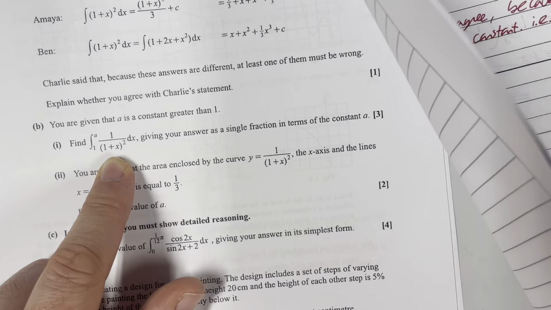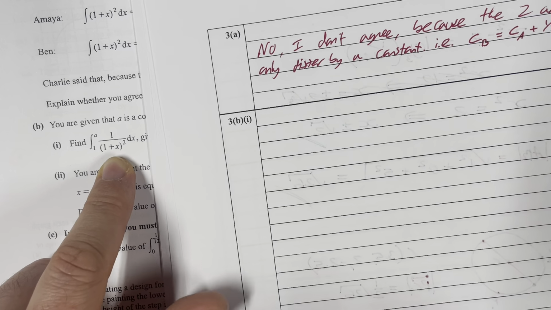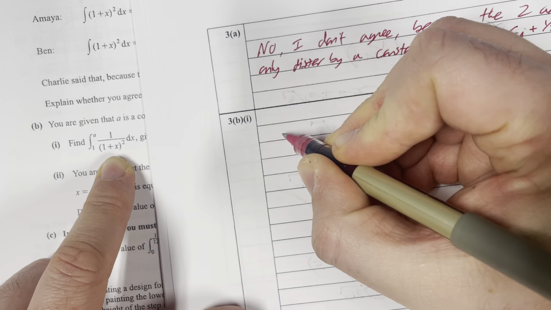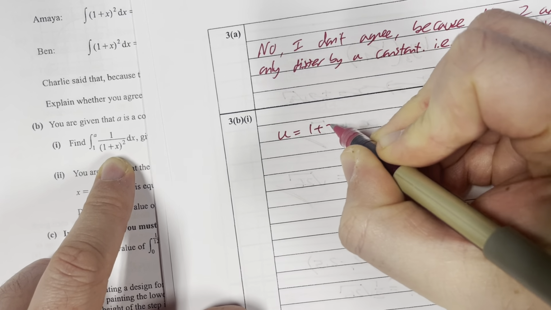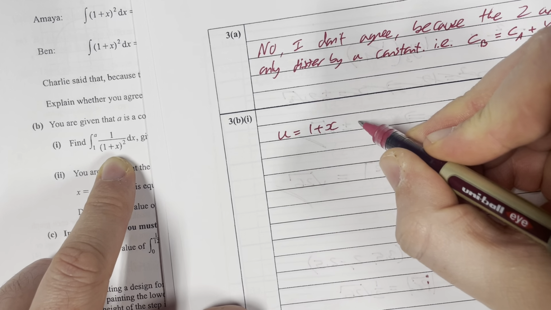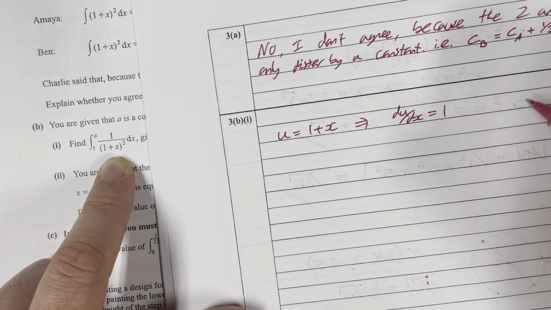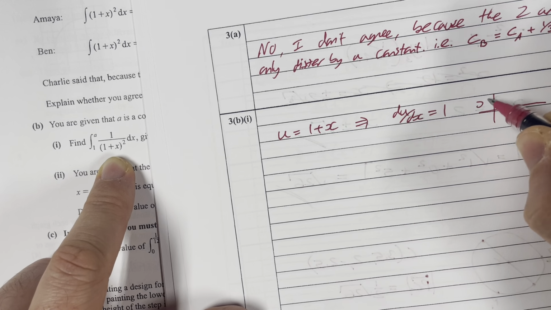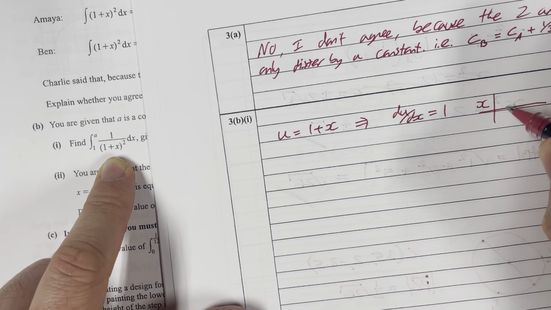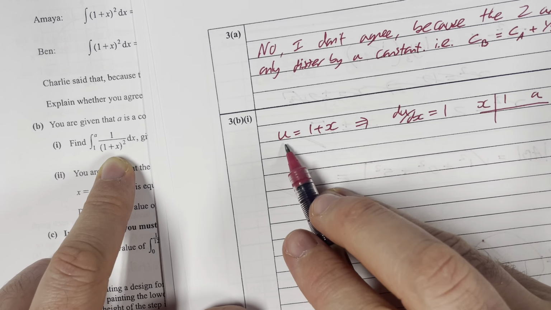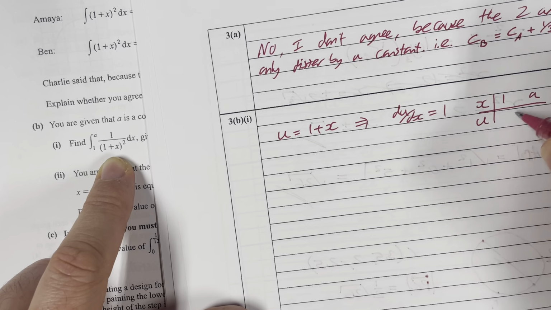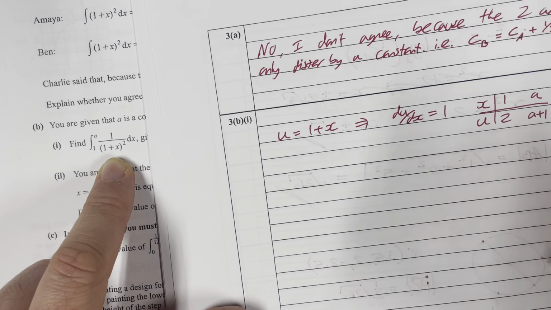There are other methods out there. I don't really like inspection type methods, so I'll do a substitution. I'm going to say u equals 1 plus x. That tells us that du by dx is 1, and we can change the limits on the integral. We've currently got limits of 1 to a, and because u is x plus 1, that's actually going to go from 2 to a plus 1.